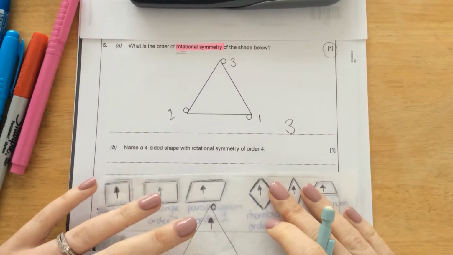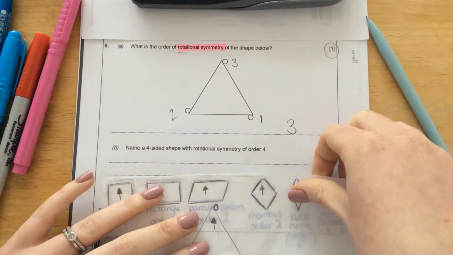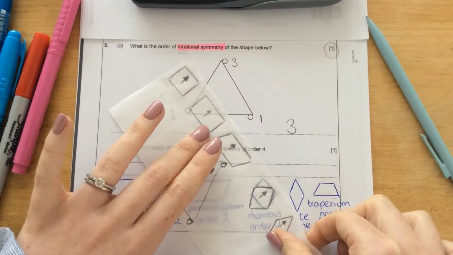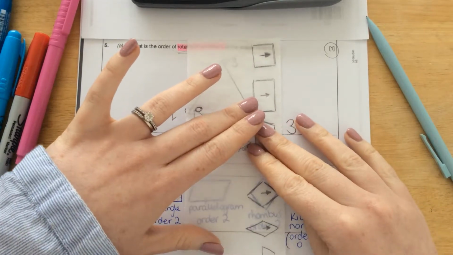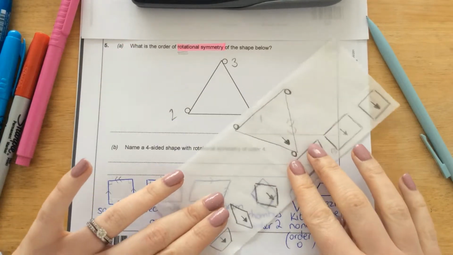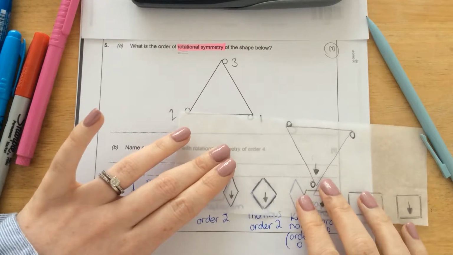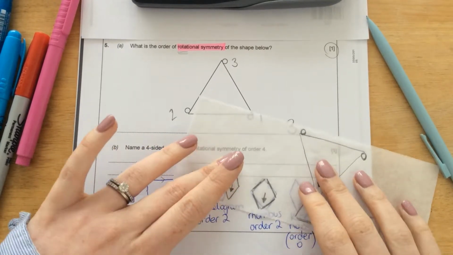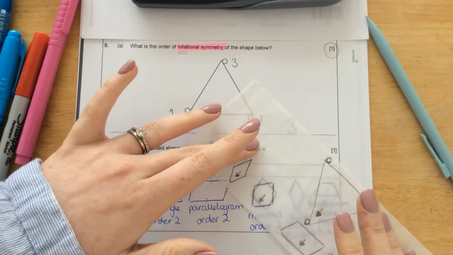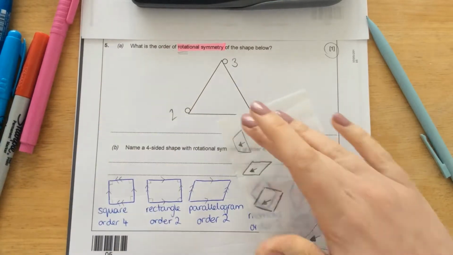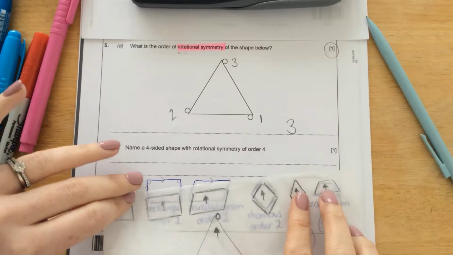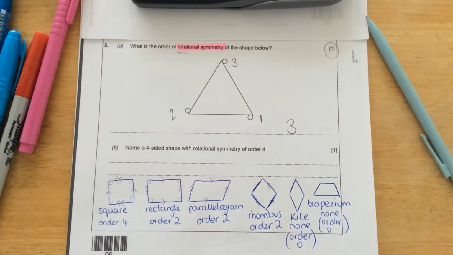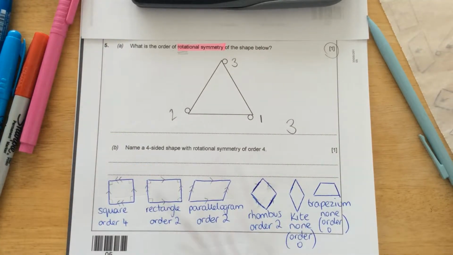So now arrow facing upwards, not fitting onto itself, still not fitting until we get here, so that's 1. And 2. So that has rotational symmetry order of 2.